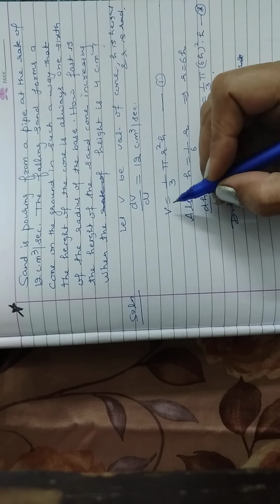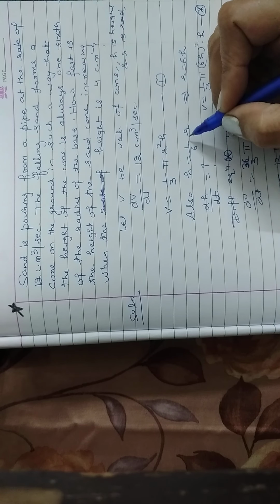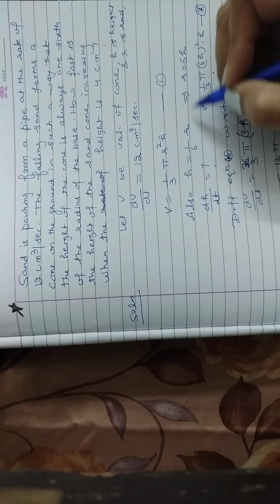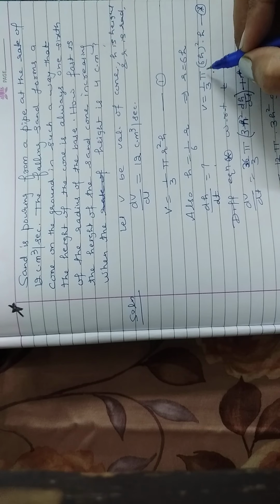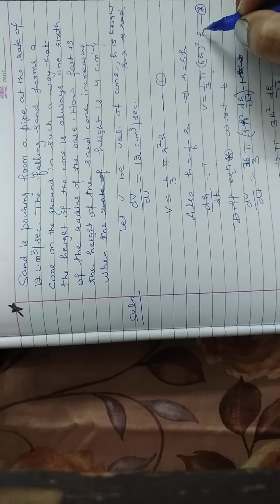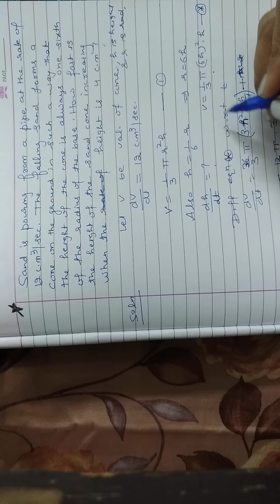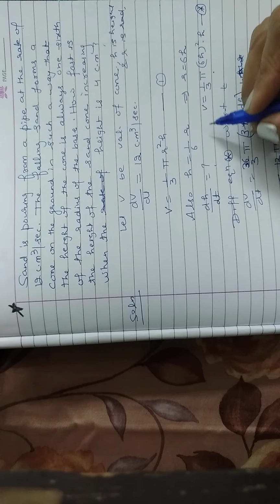Now what is the volume of the cone? 1 by 3 pi r square h. And this h is what? h is r by 6, 1/6 of the radius. So from here r is equal to 6h. So we will put the value of r here, and it will be 1 by 3 pi, 6h whole square, into h. Now we will differentiate it with respect to t, because we have to find dh by dt.